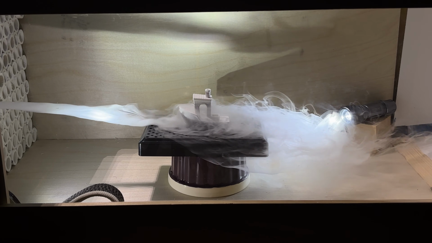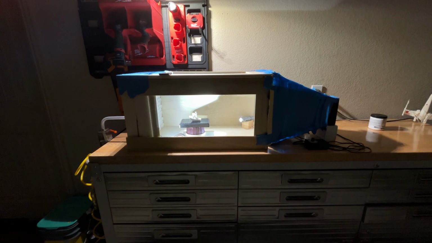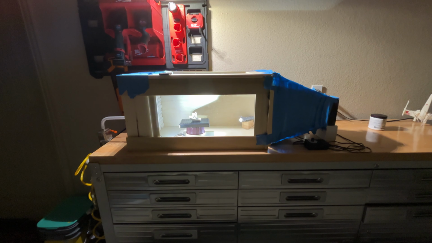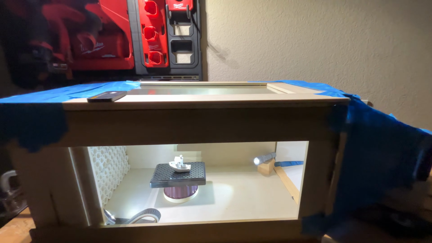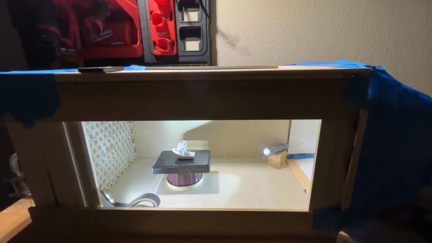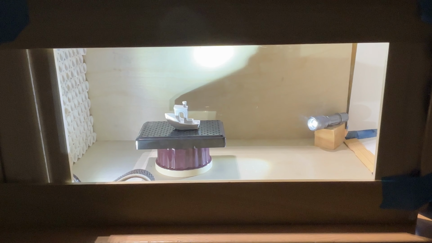My DIY wind tunnel has one massive, glaring problem. You can't see the smoke. And that makes the whole thing kind of pointless, don't you agree? And so today, I'm going to attempt to fix it. And I'm going to show you, the viewer, why something as simple as paint completely changes everything.